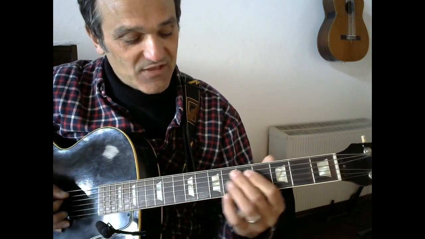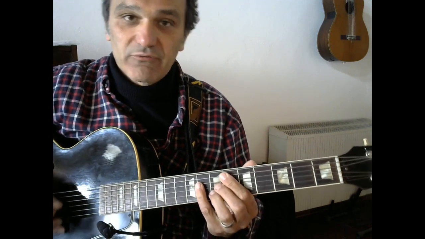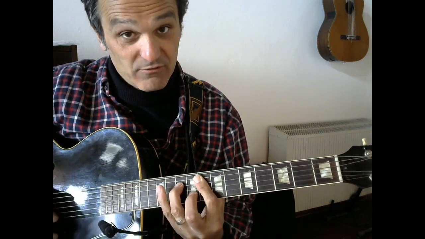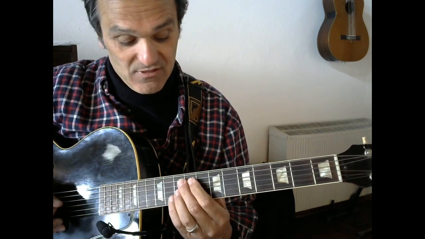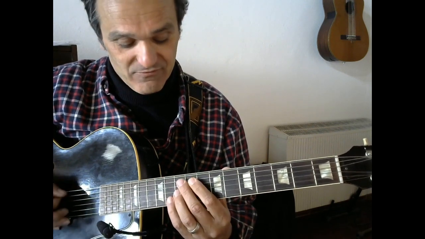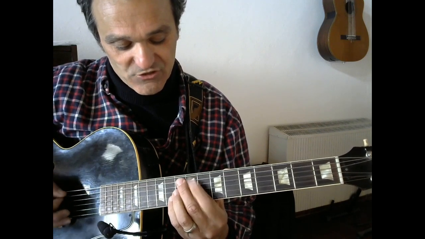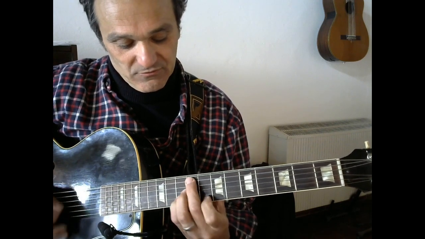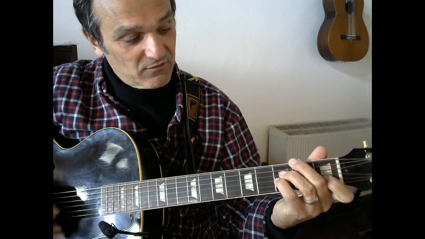So if I have a D7, I can play an E flat minor with a major 7. I can play an F minor. I can play an F7, F major 7. I can play F sharp major 7 with the flat 5. I can play these chords with the sharp 5, which is this one.